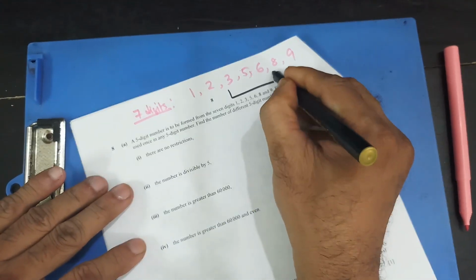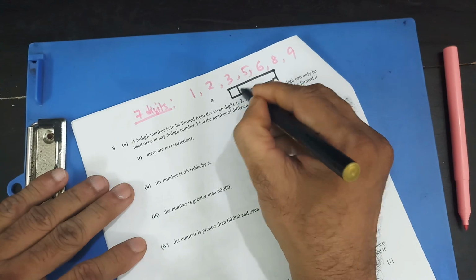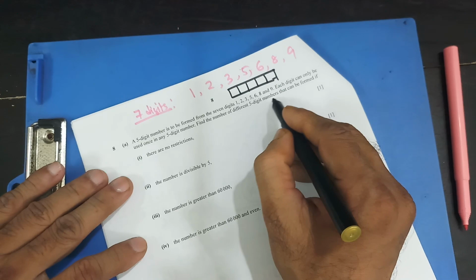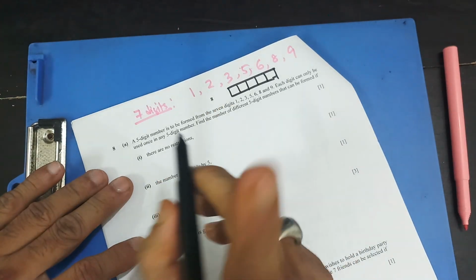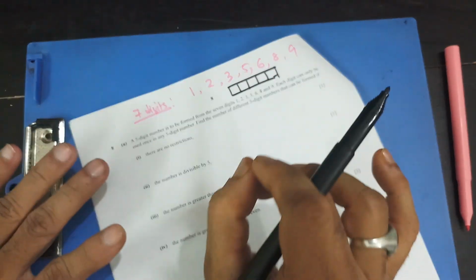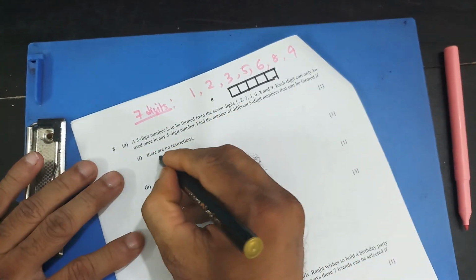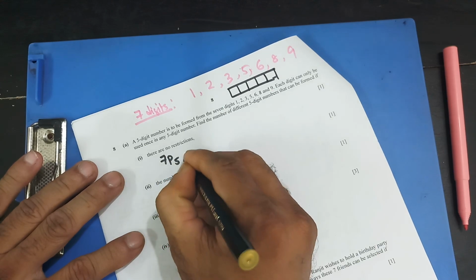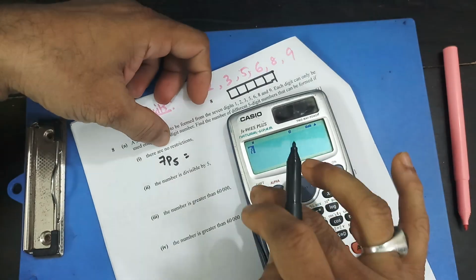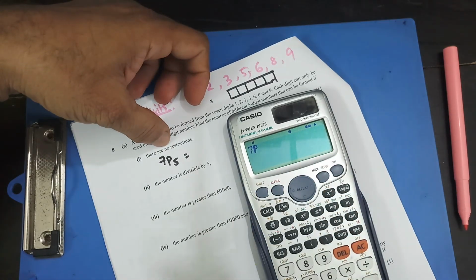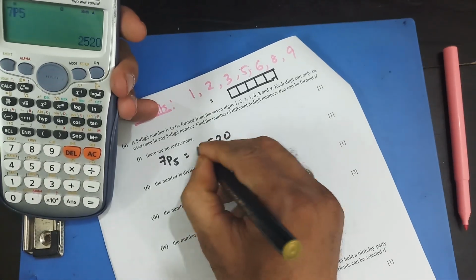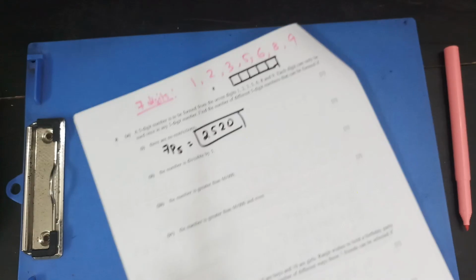So we're going to make a 5-digit number. Find the number of different 5-digit numbers that can be formed if there is no restriction. So out of 7, I'm going to take 5, and here order is important. So 7P5. Out of 7, I'm going to choose 5 and arrange them. So 7, shift that one, and 5. This is going to be 2520. So that's 1 mark, done.